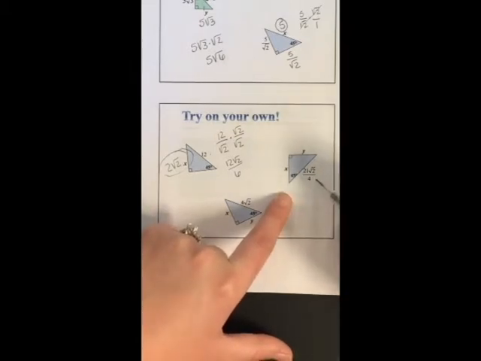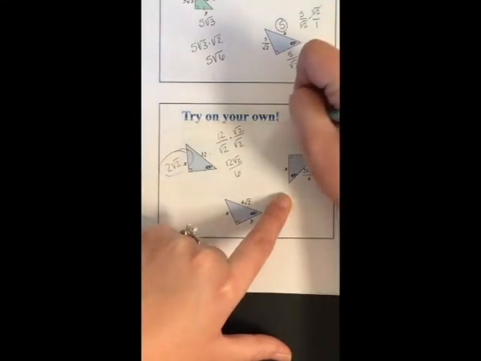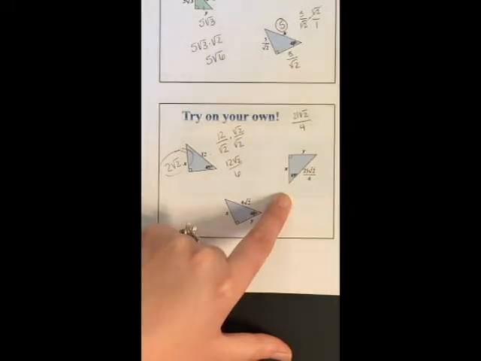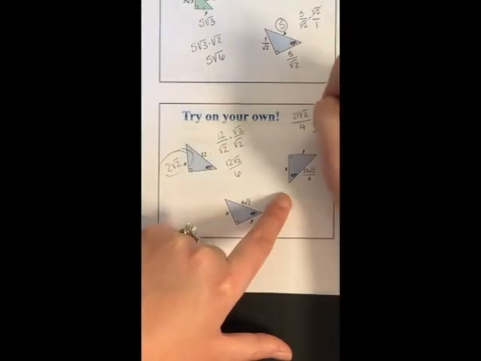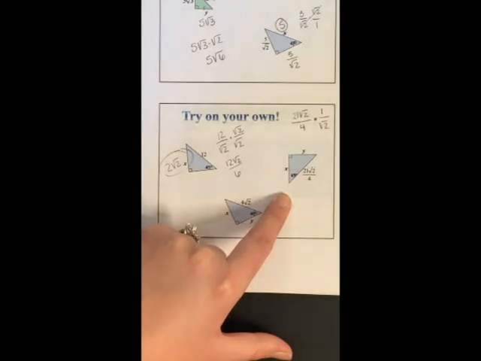This time I'm given the hypotenuse. So I need to divide by the square root of 2 on this one. Whenever you're dividing fractions, you actually multiply by the reciprocal.